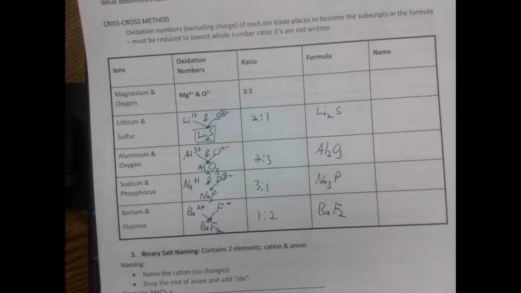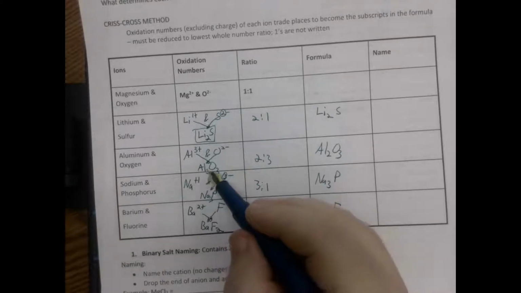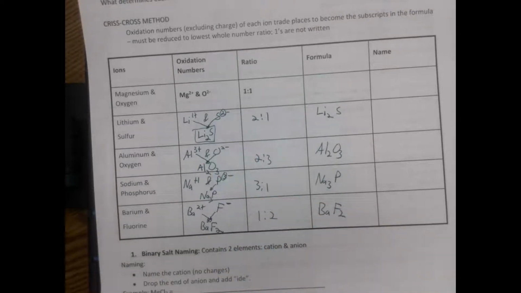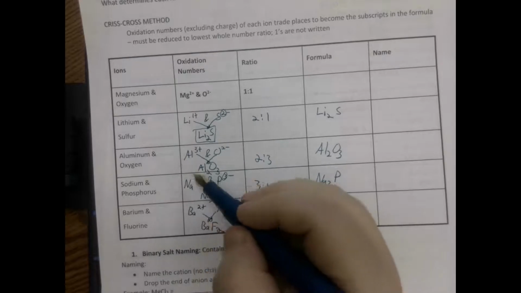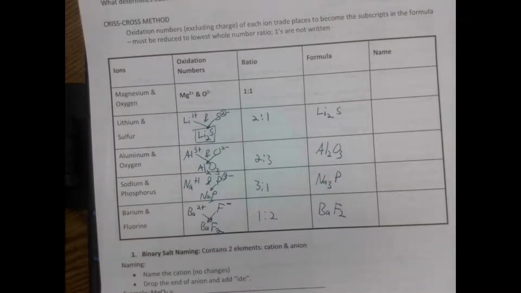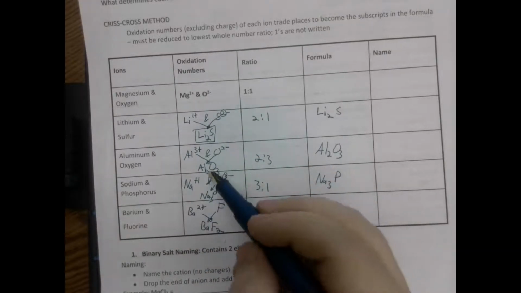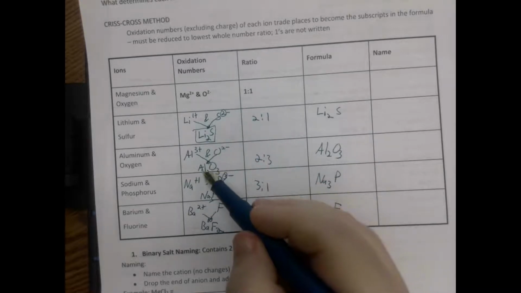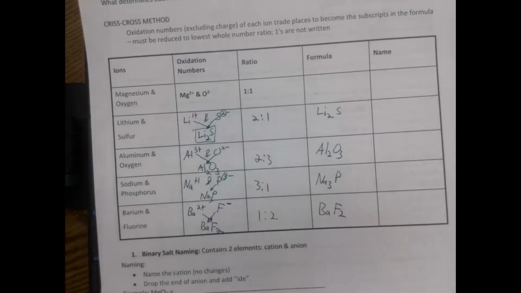I cannot stress enough that when I refer to this chemical by name, it doesn't tell you the atoms. You need to understand that when I say aluminum oxide, it represents Al2O3. So anytime you see aluminum and oxygen, you should get to the point where you can immediately crisscross in your head and get Al2O3. This will be important to understand later.